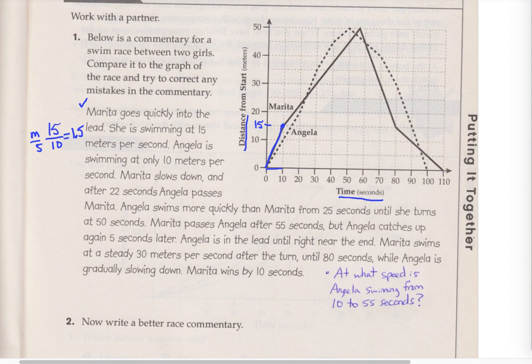It's way too fast. Then it says Angela's swimming at only 10 meters per second. That's only like 30 feet per second. So I think that's probably the same mistake. So I'm going to get a different color. So at the beginning, this is the slope of Angela's line. And it does look like it goes 10 meters per second, but it's 10 meters per 10 seconds. So that's 10 divided by 10, which is just 1 meter per second. So again, they were on the right track, but not quite right.